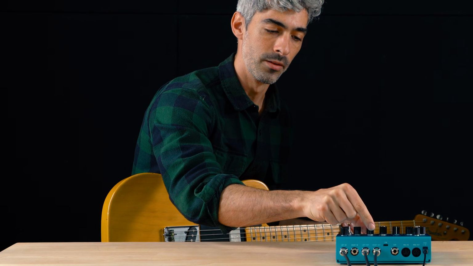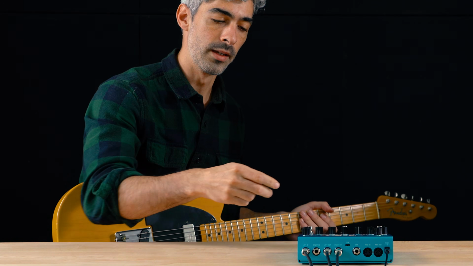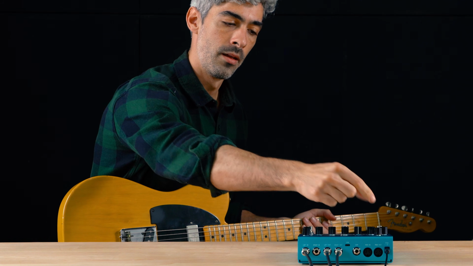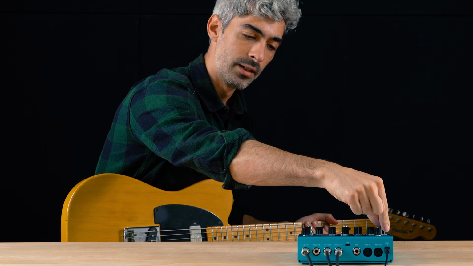And so if I hit it, you can hear it's a really long impulse. And the first thing that I kind of hear is there's a lot of low end. So I'm going to cut out all the low end. And then you get that out of there. And then next thing we can do is see what happens when we cut down the decay.